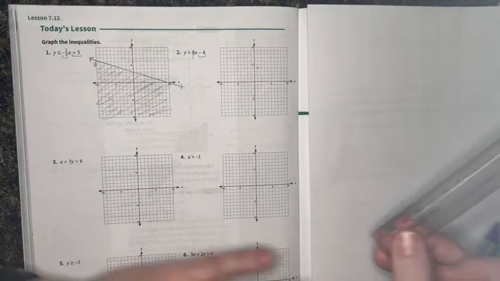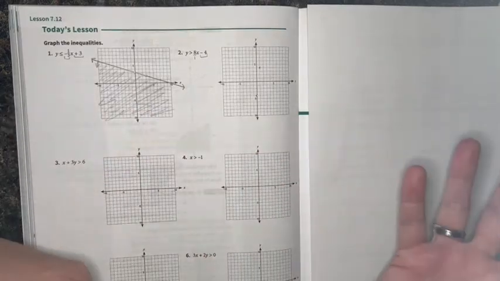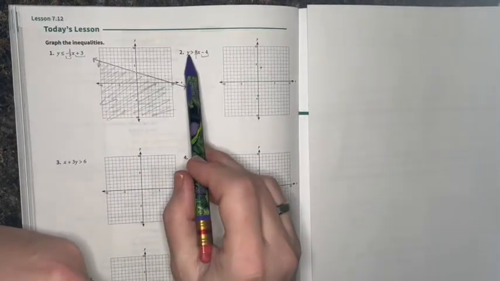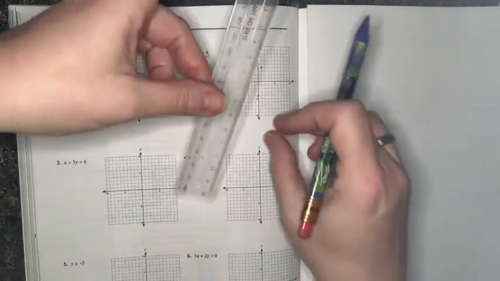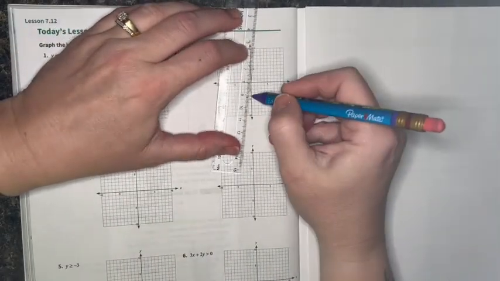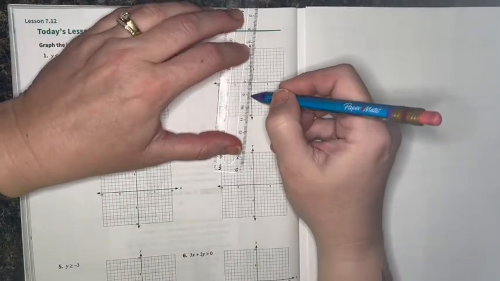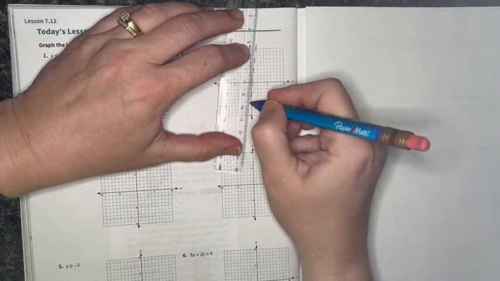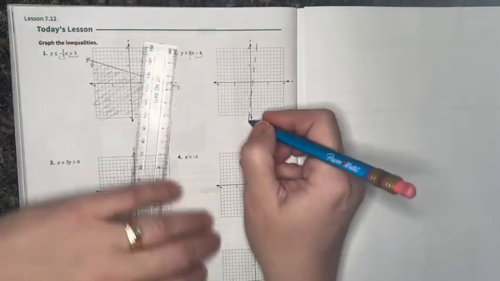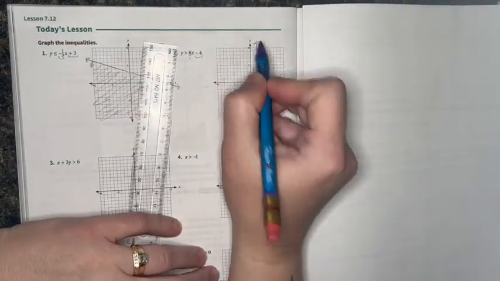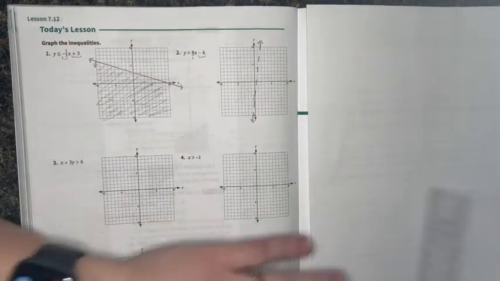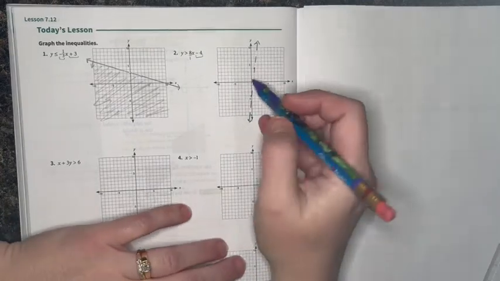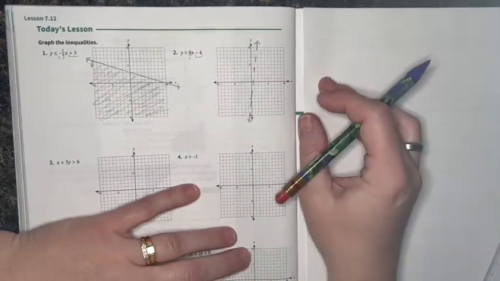Now, before I draw my line in, is it going to be solid or dotty? Well, y is greater than, so that tells me it's a dotty line. There's no equal sign as part of our inequality, so it's a dotty line. So then you just draw it as a dotted line. Just like that. Sometimes I forget, and then I just go and erase little chunks of it. That works too. But that's a dotted line.